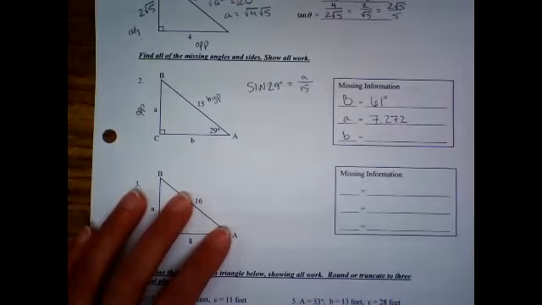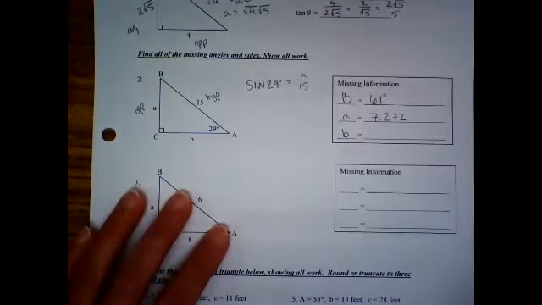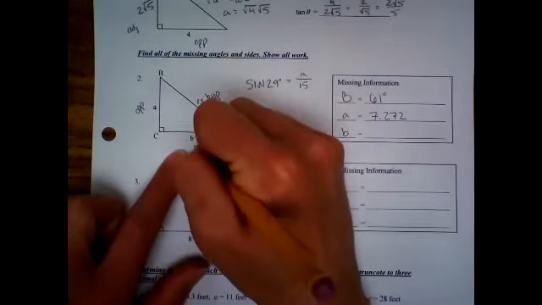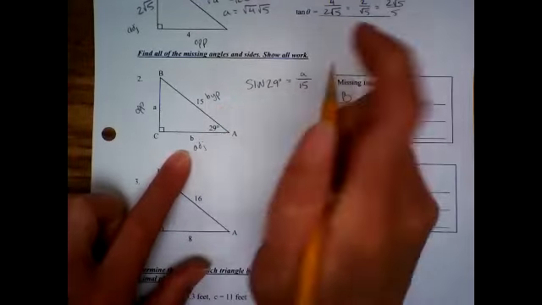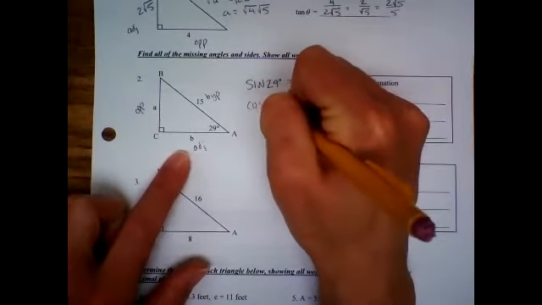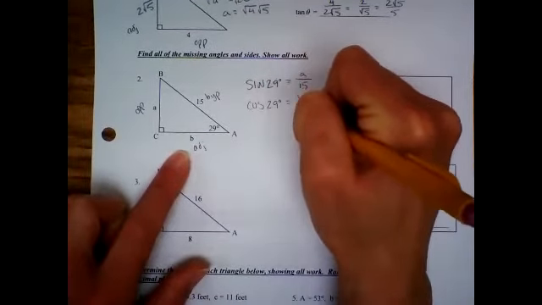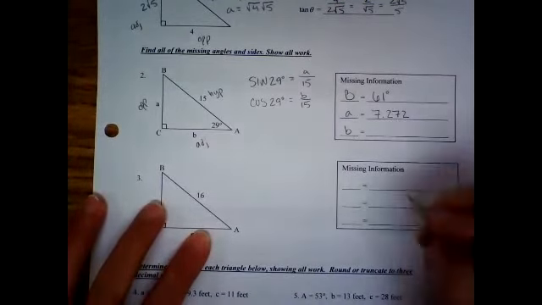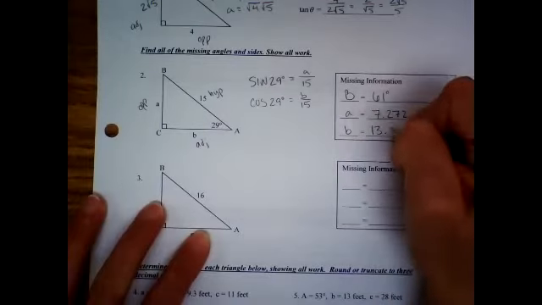Also make sure you do 3 decimal points. I'm going to start taking off if you don't do 3 decimal points. That's how they do on the AP exam. All right, and then for B, B is the adjacent. So adjacent and hypotenuse means cosine. So cosine of 29 equals B over 15. Same thing, I'm going to multiply the 15 over, and I got 13.119.